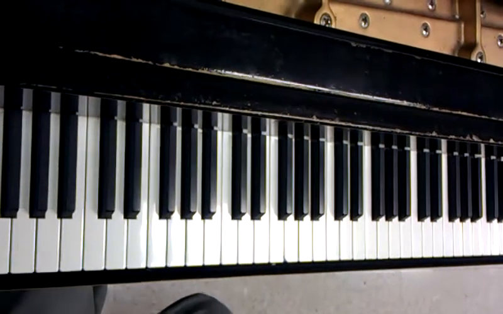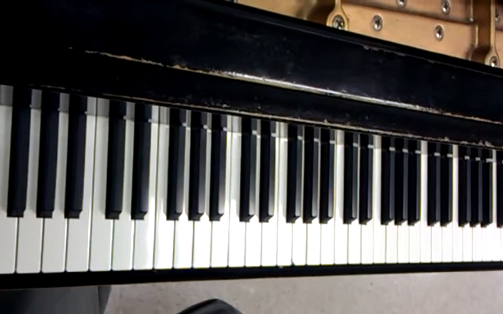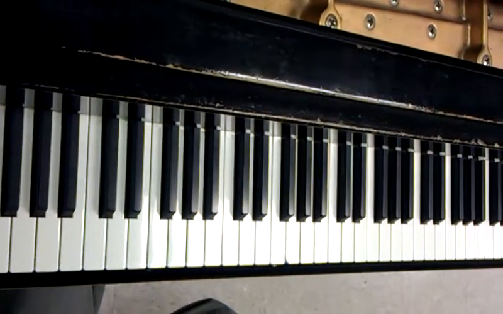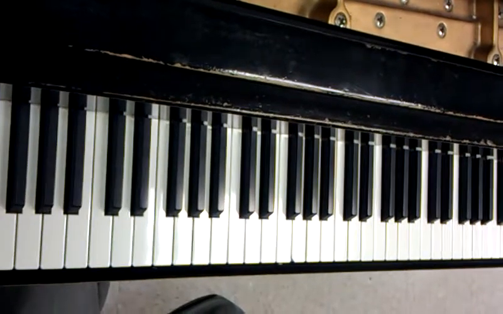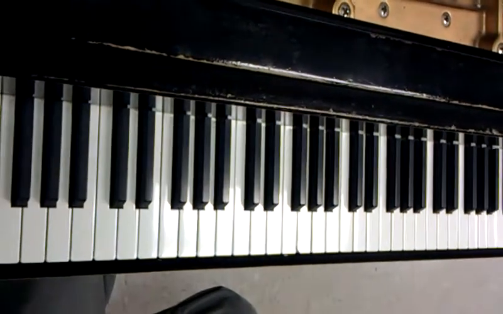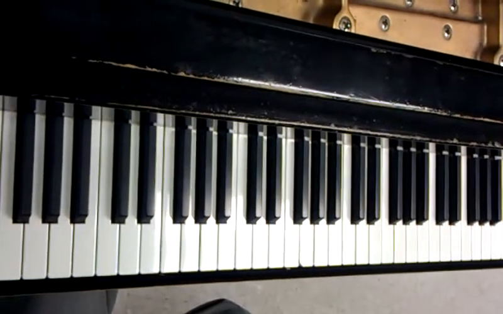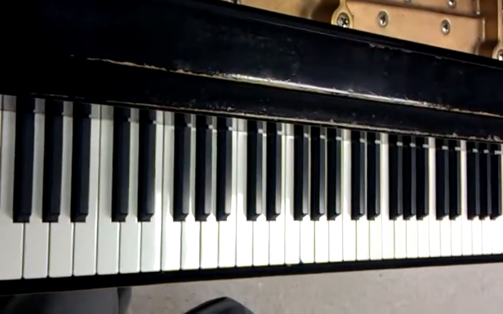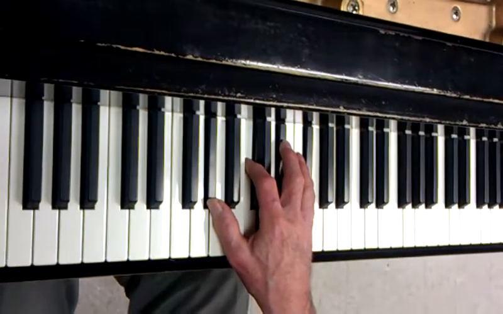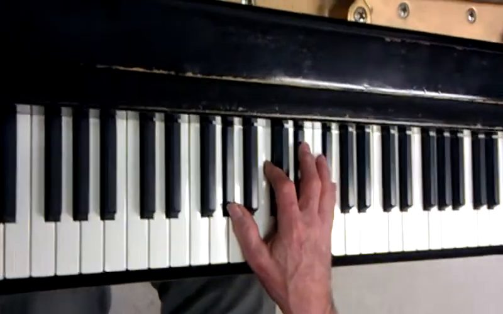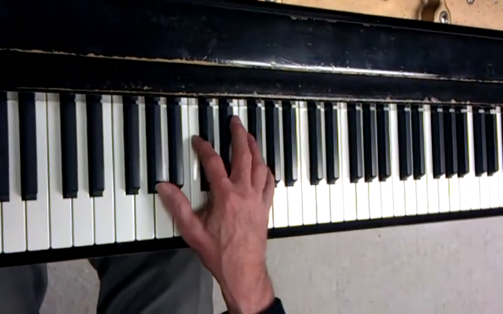If A flat were 5, what would be 1? Almost. A flat is 5. Oh, A flat. Okay. Or D flat. D flat, correct. That works out perfectly. If I have an A flat chord, that's 5, B flat minor, that's 2 and 1.